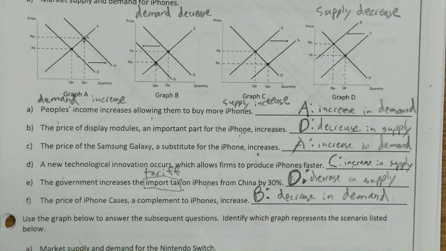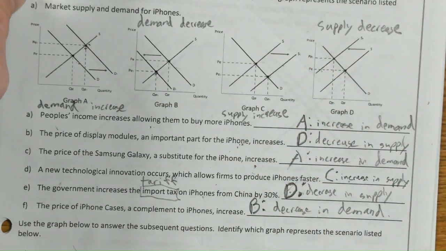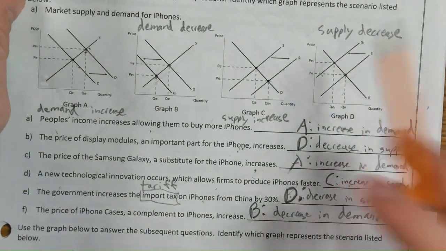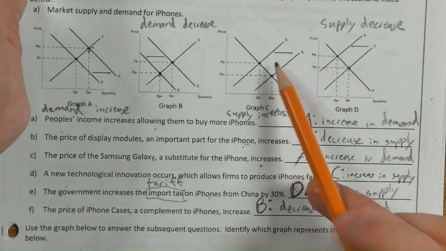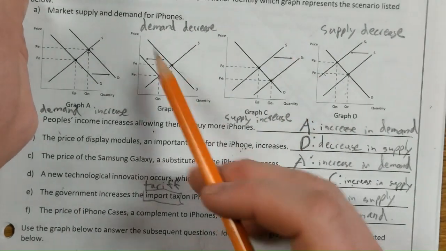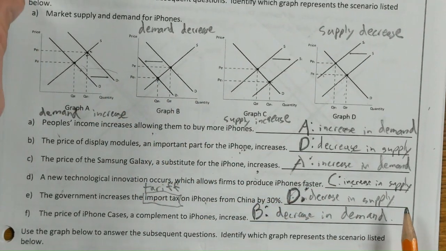So that's how you work through these scenarios, folks. You're going to look at that cheat sheet. You're going to look at these graphs. And I recommend labeling the graphs so that you know what they look like, what they mean. The supply curve moving to the left is a supply decrease. If it moves to the right, it's a supply increase. We also have demand decreases to the left and demand increasing to the right.